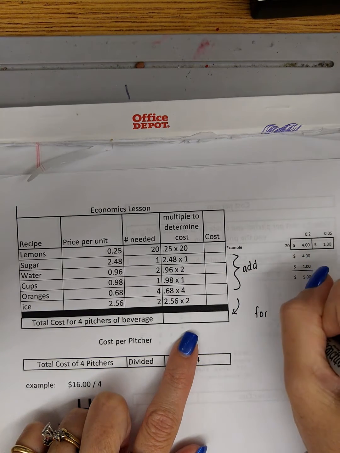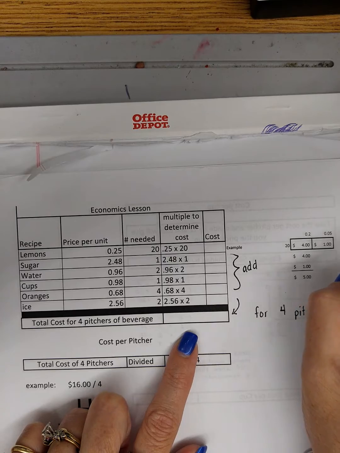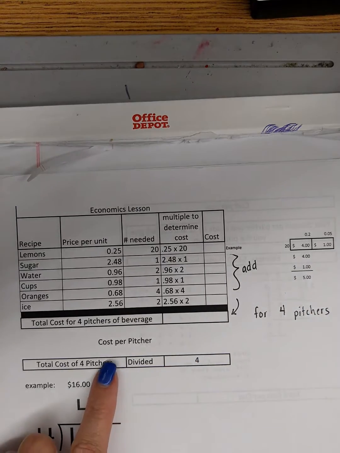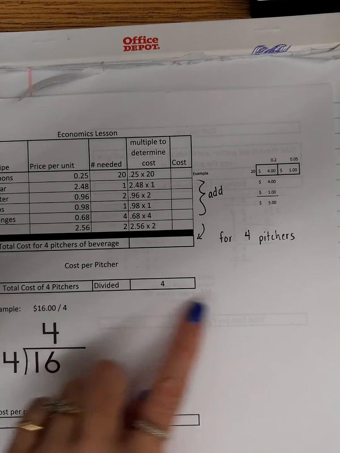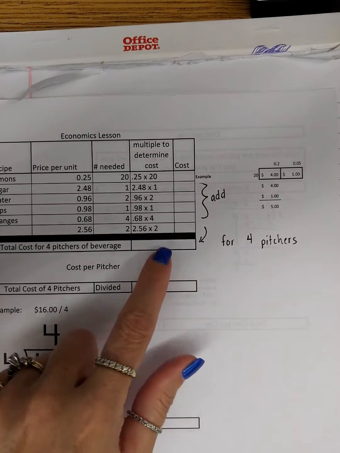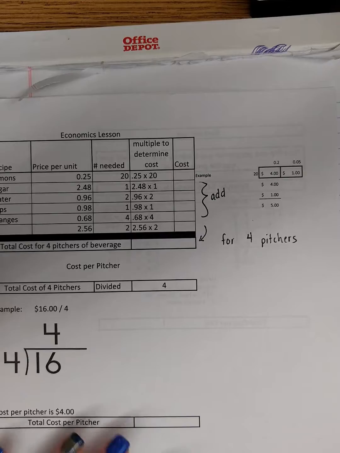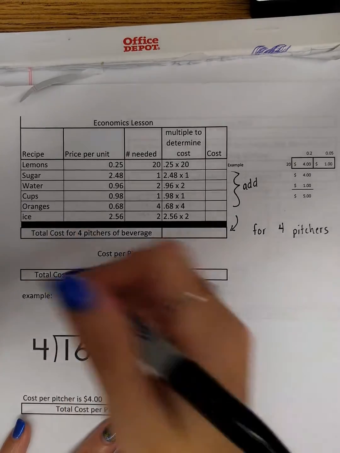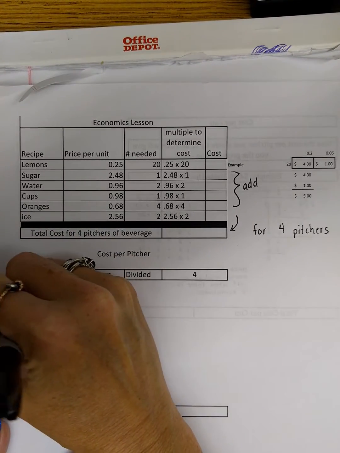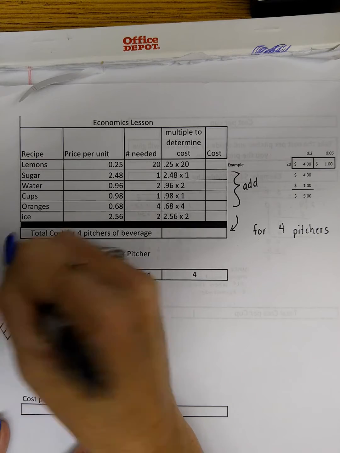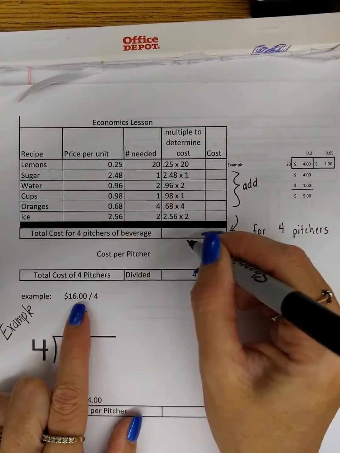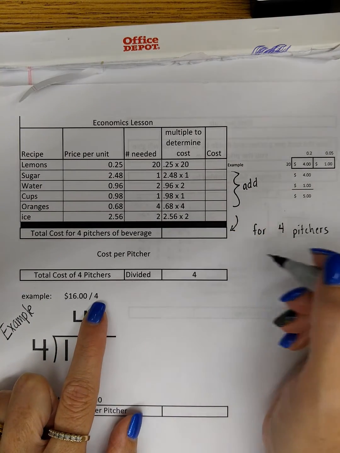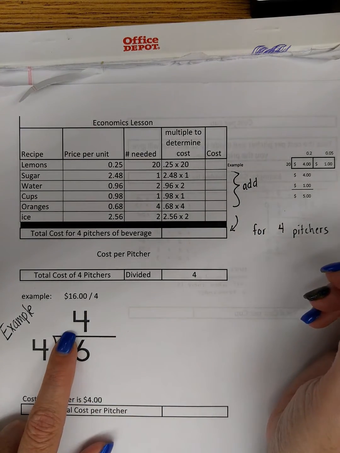So all of these, add them together, and that gives you your total cost for 4 pictures of product. Then we're going to the cost per picture. So you take your total number and you divide that by 4. This is an example. This is not the answer. If this total number was $16, I divide 16 by 4, and that would give me $4.